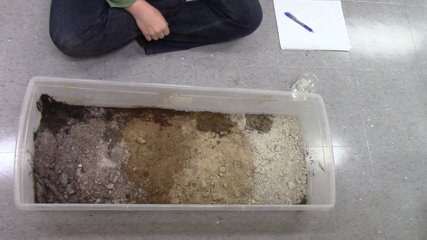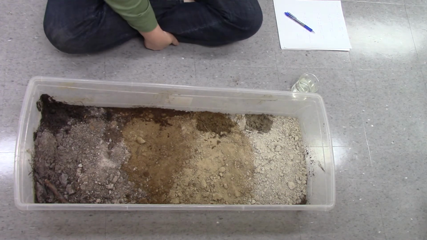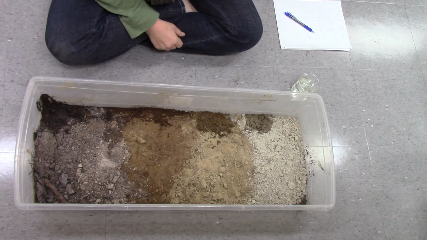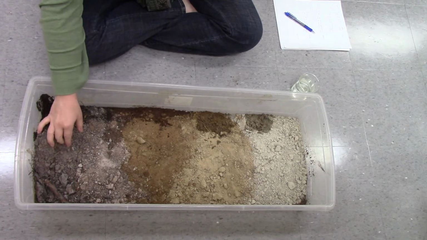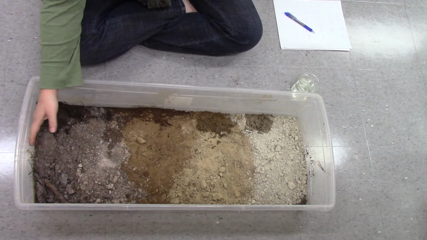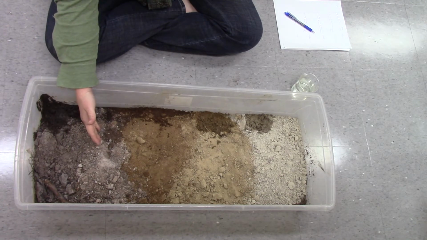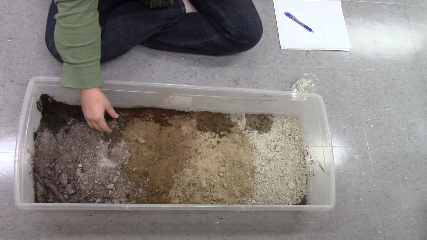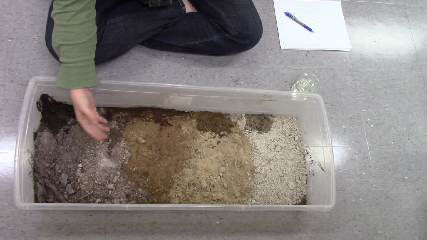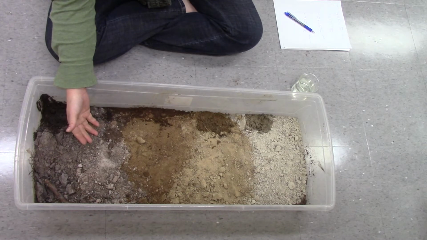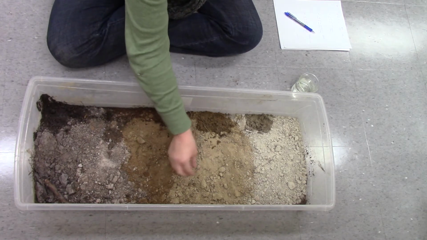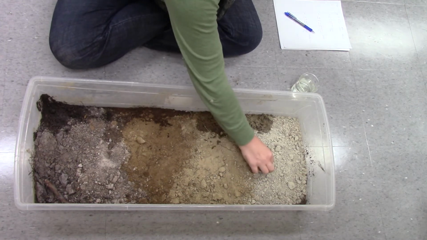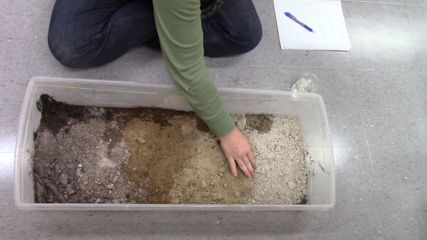So the next thing I wanted to show you in this horizon are the roots. And you can see up in the AH layer, there's a lot of roots penetrating down into the system. And this is definitely an observation you need to make in the field because you'll be cutting through those roots in order to get down into these systems, but you can still see there are pieces of root all the way down until we get to this white layer at the bottom.